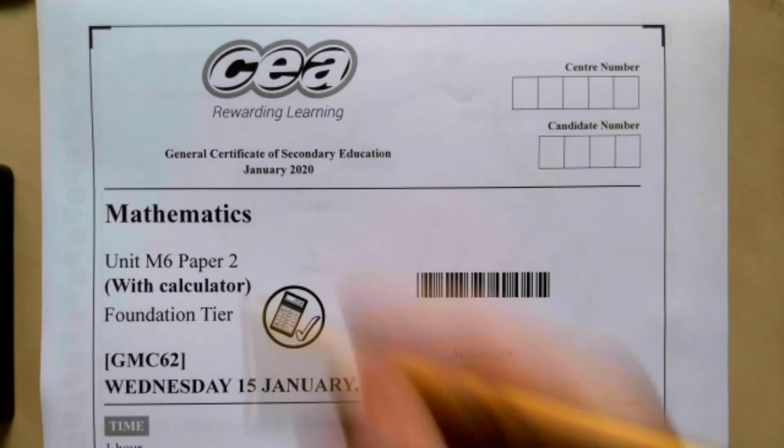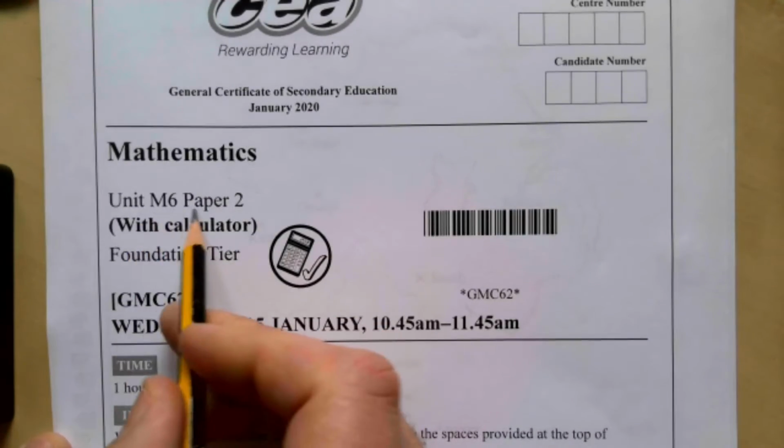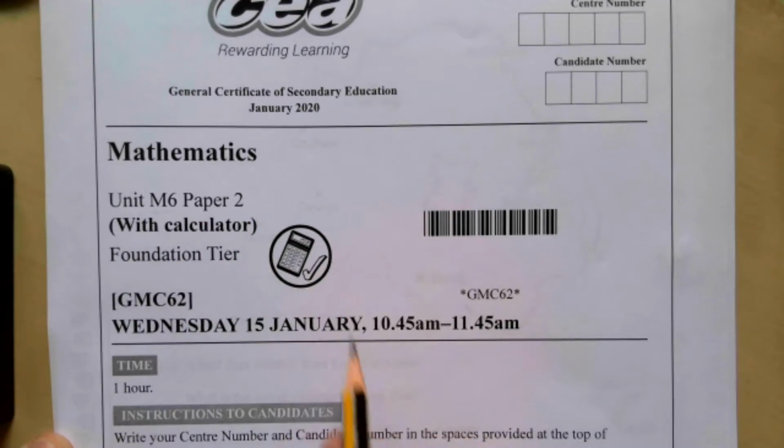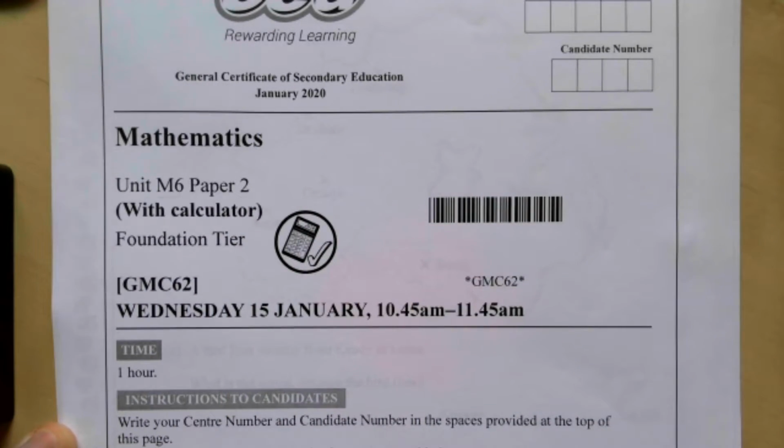This is CCEA Maths M6, paper 2, the one with the calculator, and it's from January 2020. Let's take a look at question 1.